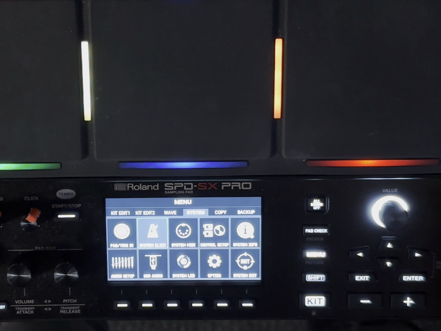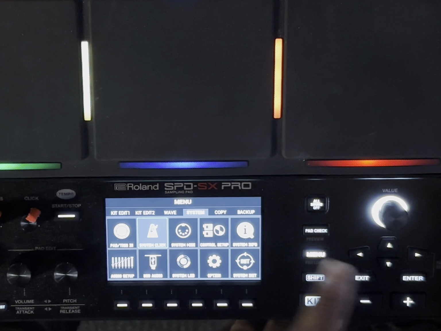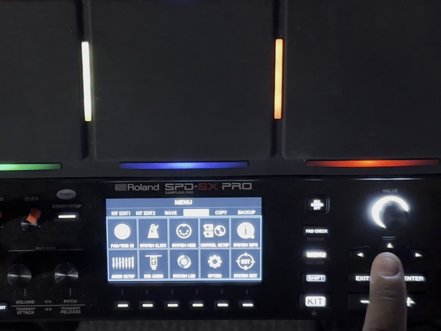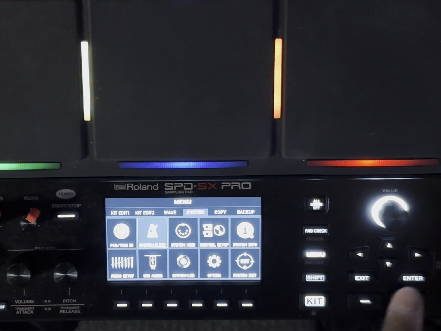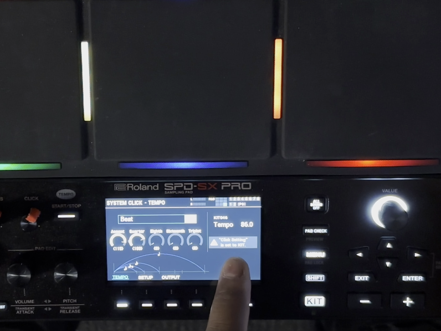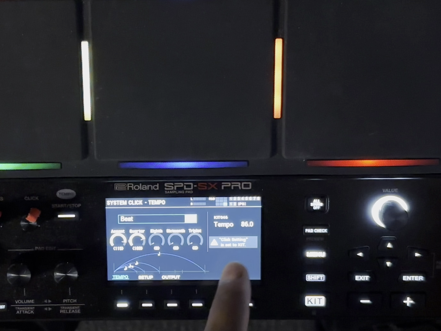All right, today we're gonna talk about the system click, right? The click obviously is the metronome. We're under the system tab in the menu, and we go to system click. If you can't see it, it's right there. You click enter. Now, first thing, click setting is set to kit.